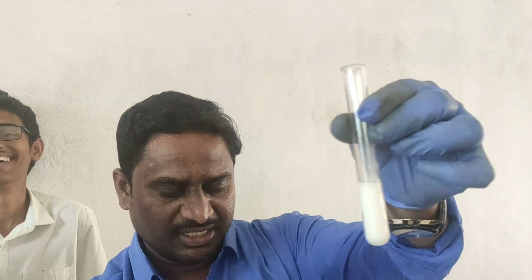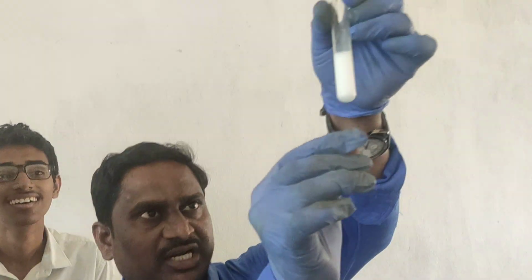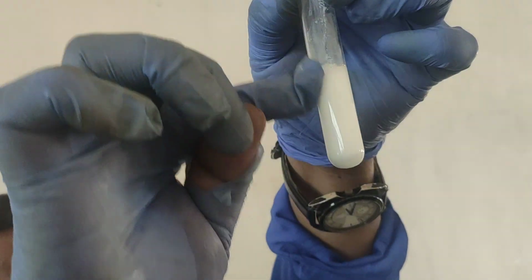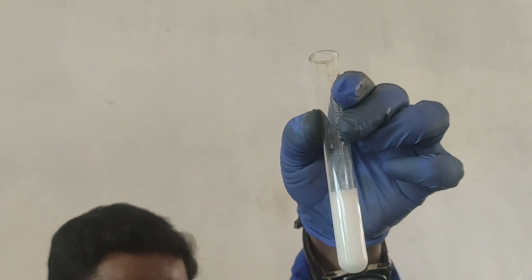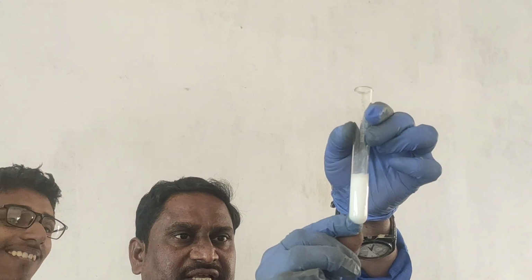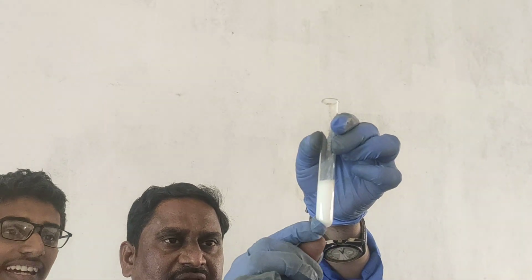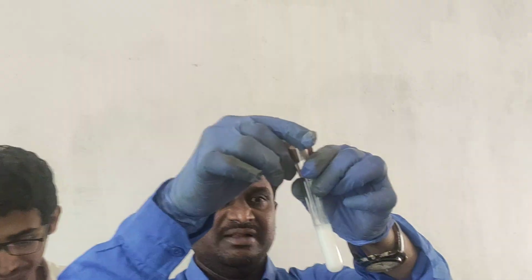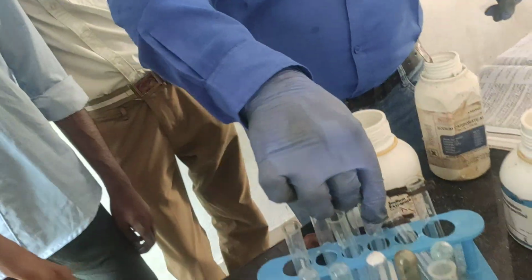You will be observing clearly here. The precipitate will settle down. See here, at the bottom of this test tube we can observe it slowly settle down. What is the precipitate, children? BaSO3. So this is one more confirmation test, for sulfide.